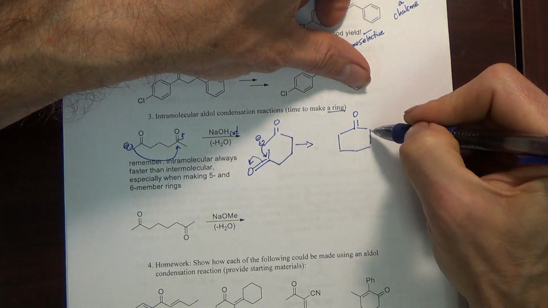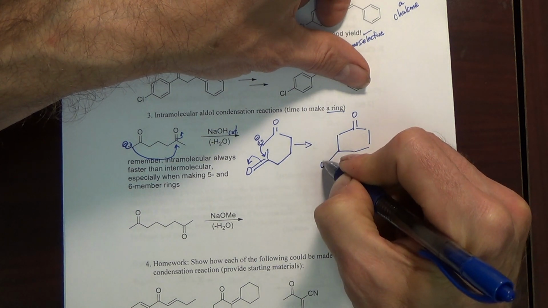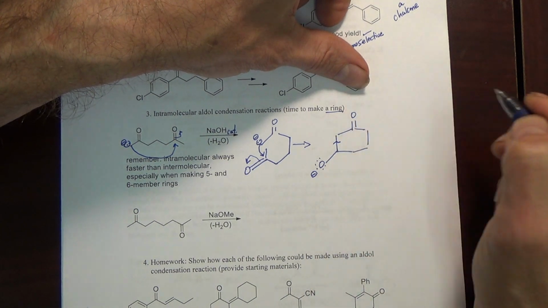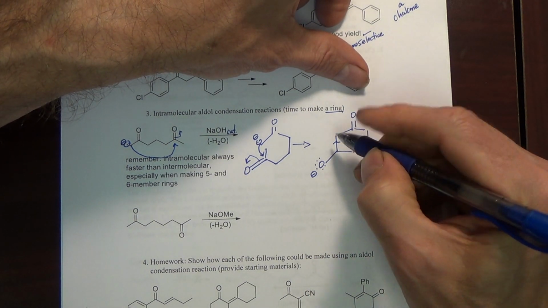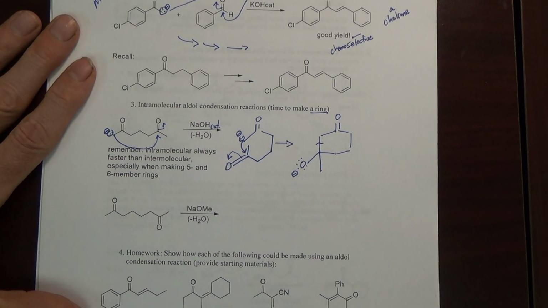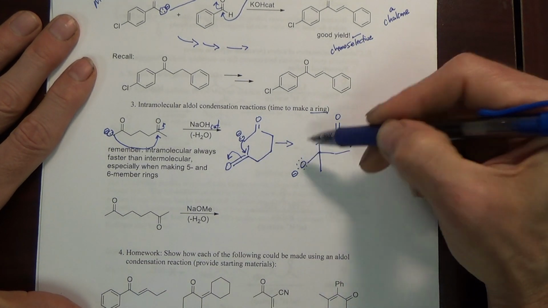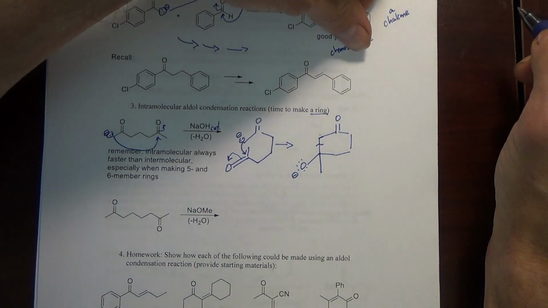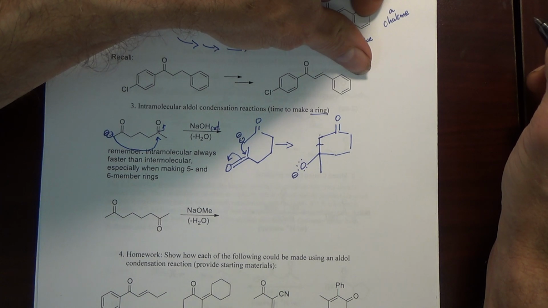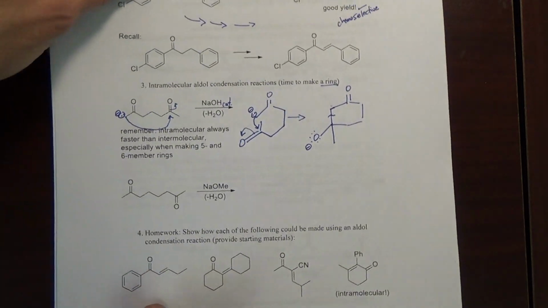Carbonyl here. 1, 2, 3. This carbon used to be the carbonyl. Electrons moved on to oxygen, became minus. We made this bond here, but that carbonyl carbon also had a methyl. And so this carbanion just added to carbonyl, electrons up onto oxygen. Simple nucleophilic addition. From here we're going to do the aldol condensation. Look back. Anion.